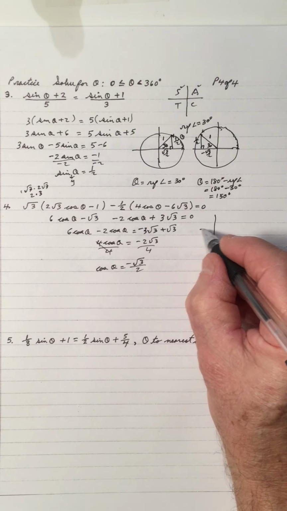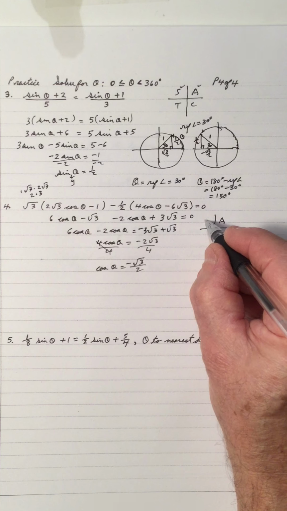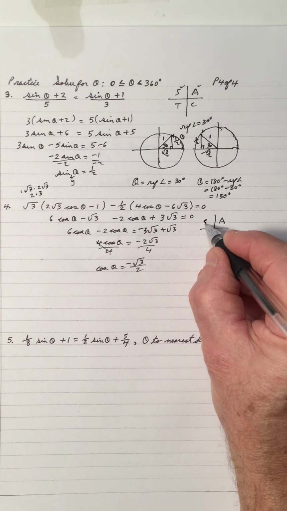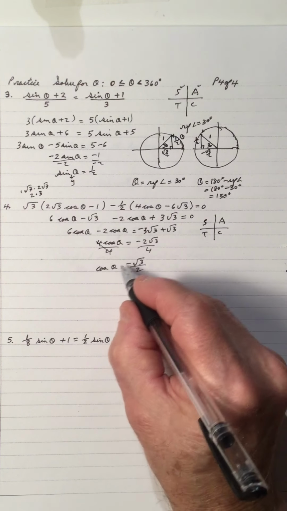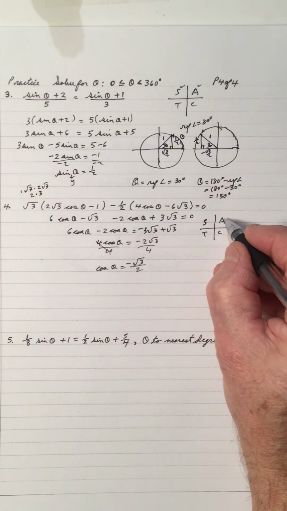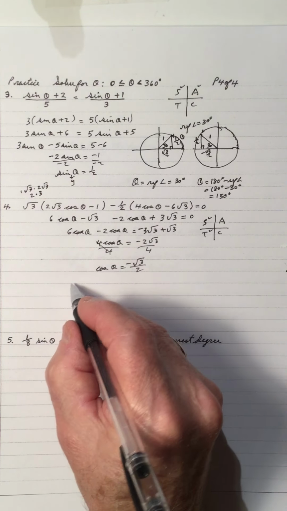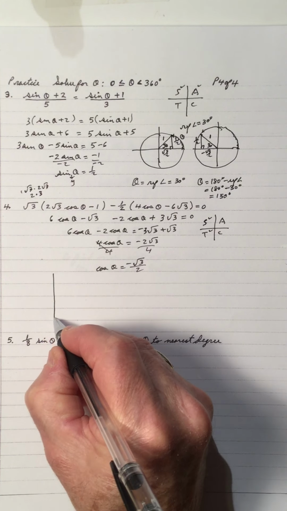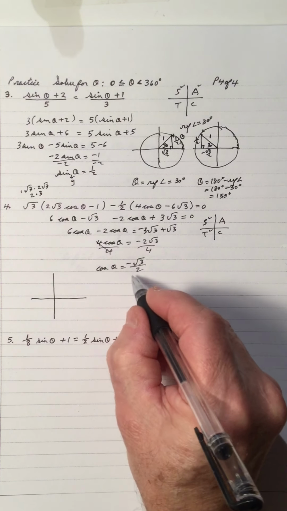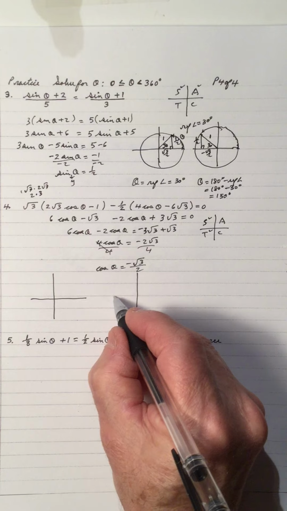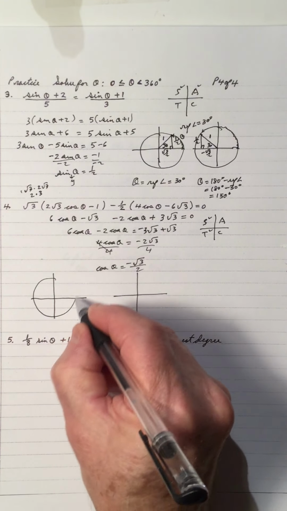And where are we? Add sugar to coffee. Cos is negative. Cos is positive in 1 and 4, negative in 2 and 3. So we're in quadrants 2 and quadrant 3. There we go.